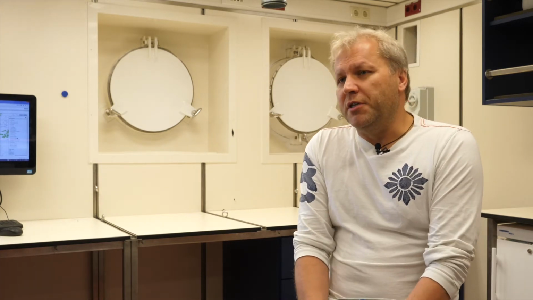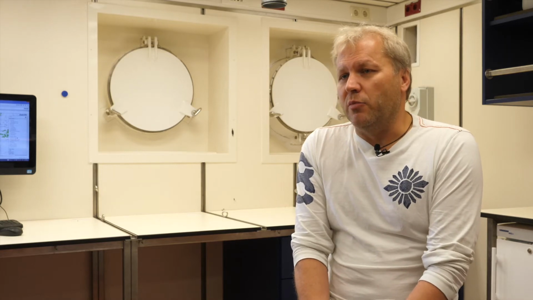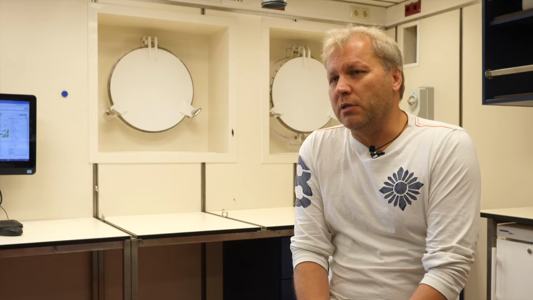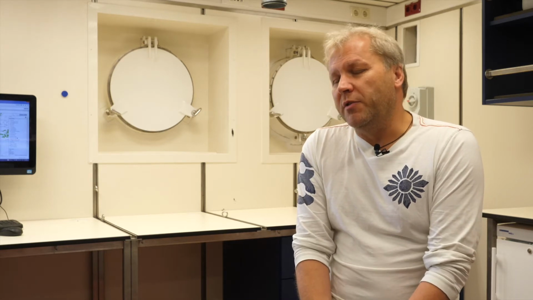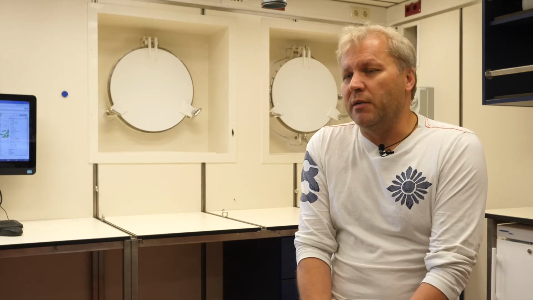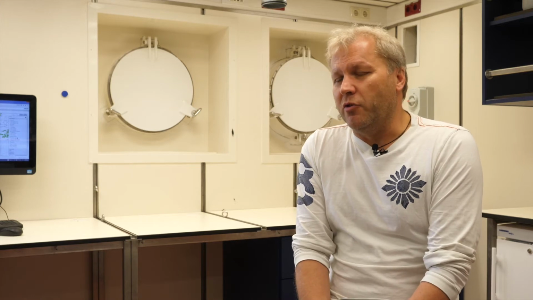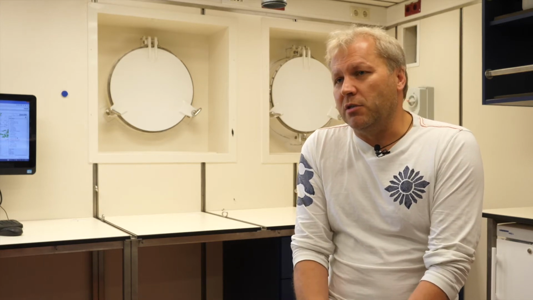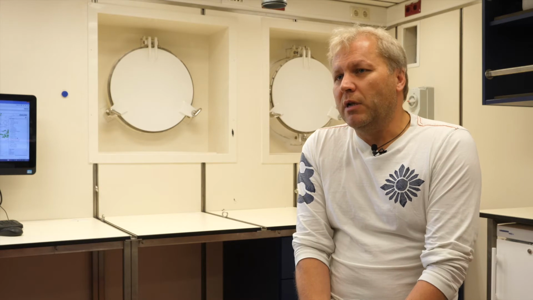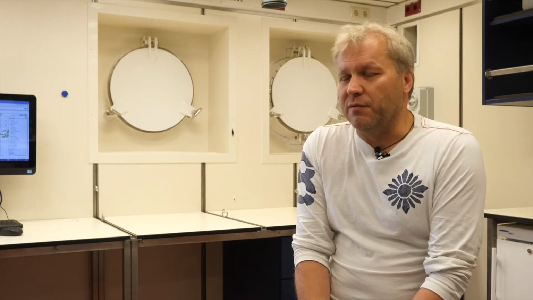The other aspect of the microbial community activities we study here on board is the community distribution and the abundance of the microorganisms. So we take sediment from the different locations and analyze the abundance of the microbial community and the diversity to see how this changes in the impact of a potential mining activity.